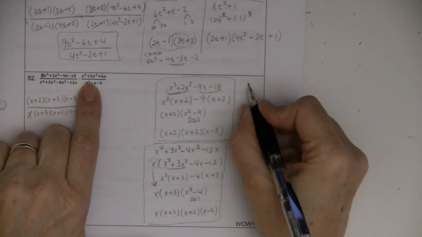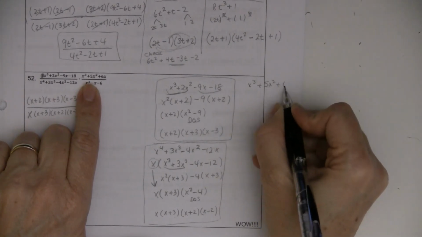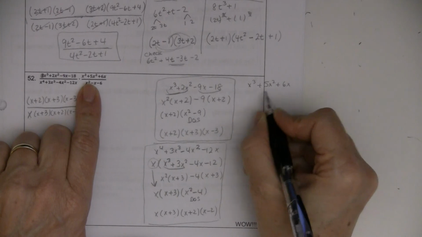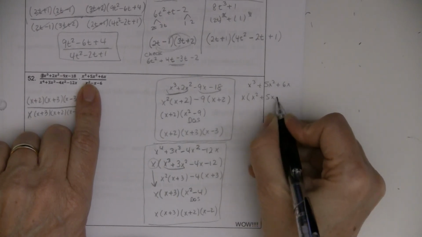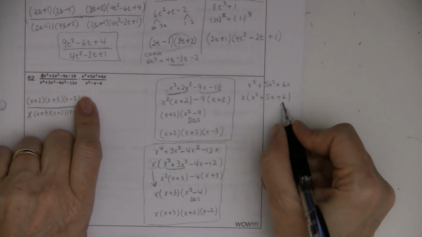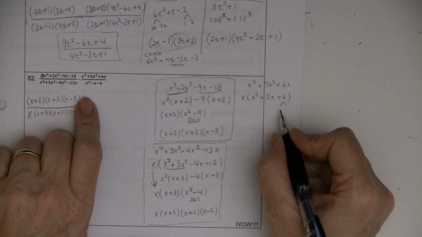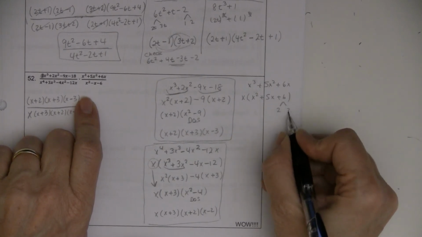So that trinomial, x cubed plus 5x squared plus 6x, has a greatest common factor of x. We factored this one today, I think, so far too. To make 5, it's 2 times 3, right?